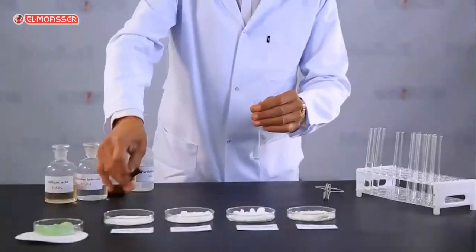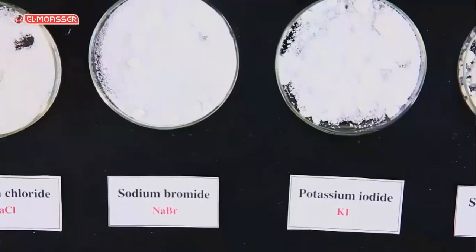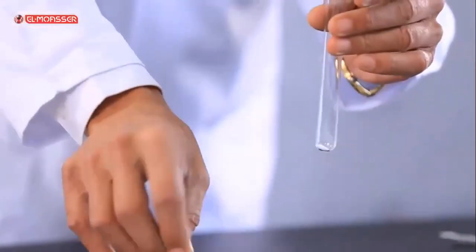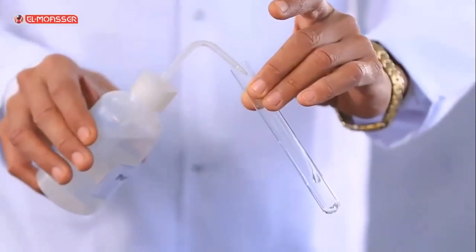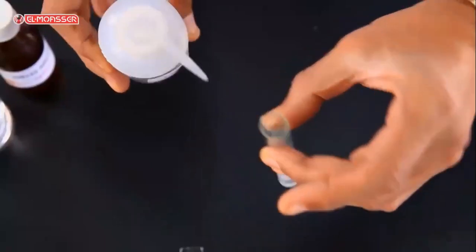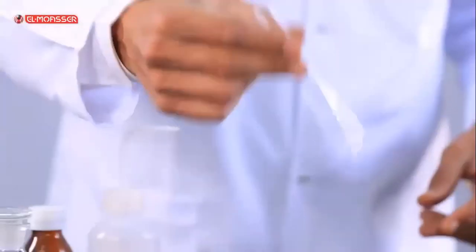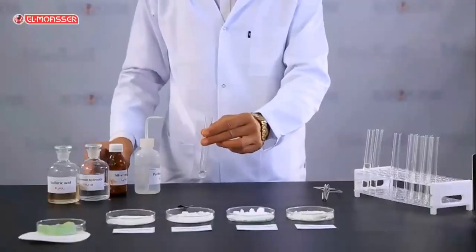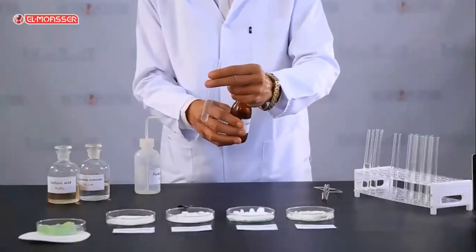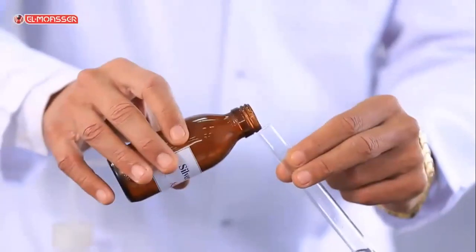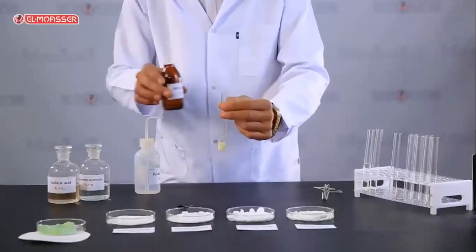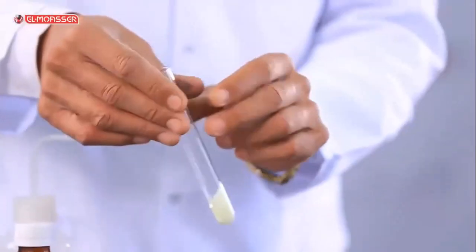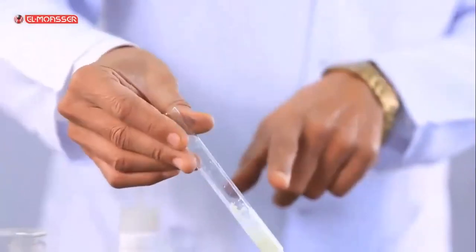Confirmatory experiment. Add a small amount of sodium bromide salt to a clean test tube, then add distilled water with shaking to form a salt solution. Then add to it silver nitrate solution. What do you observe? A white yellowish precipitate of silver bromide is formed.